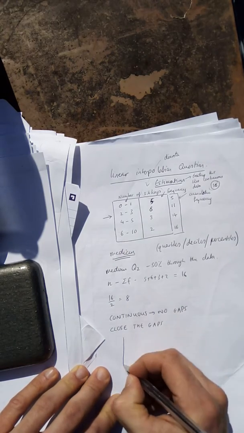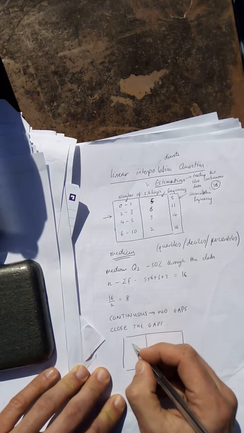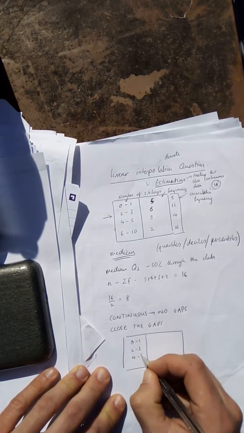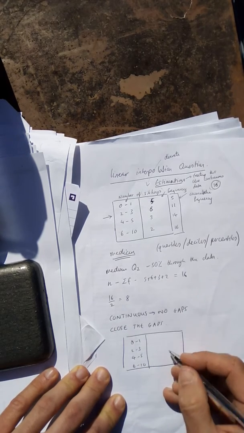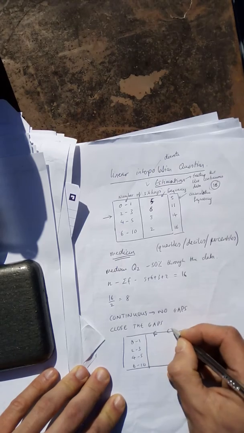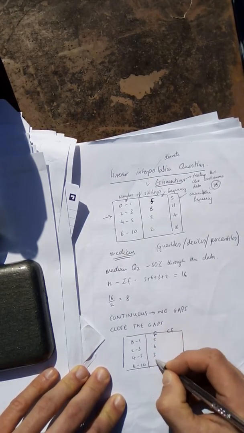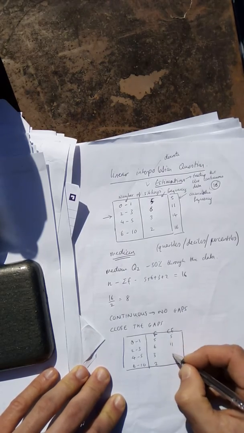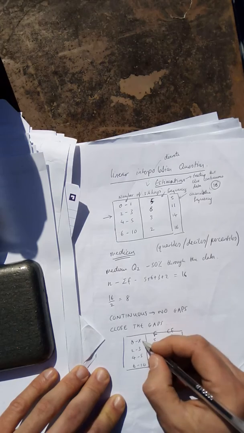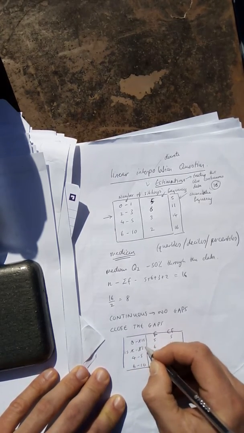I'm going to draw this out again so that when you come back to look at this on a photo, you've got both bits to look at. Then I'm going to put frequency and cumulative frequency. So we've got 5, 6, 3, 2, and 5, 11, 14, 16. Okay, so we're going to close the gap: 1.5, 1.5, 3.5, 3.5.